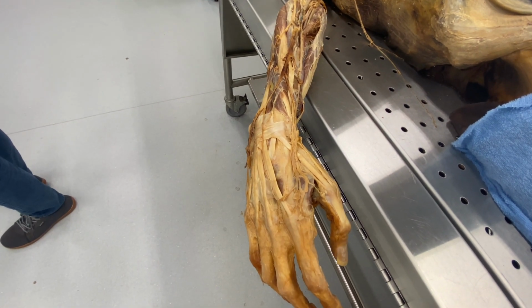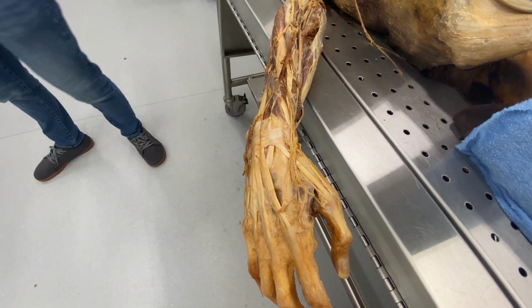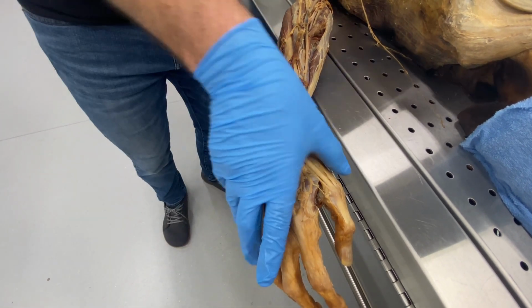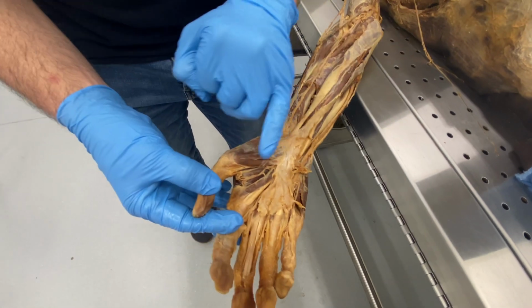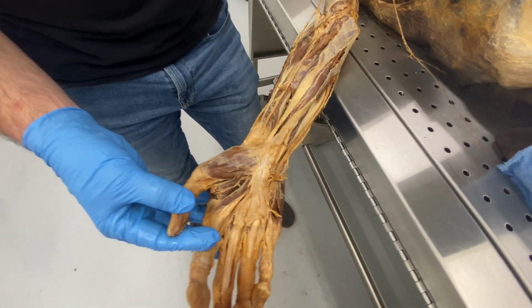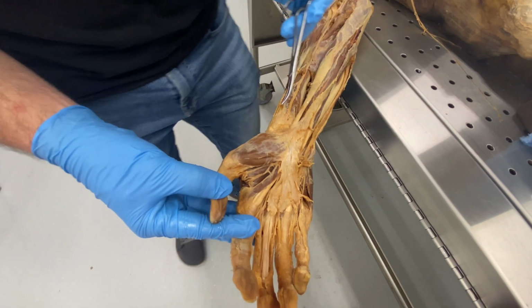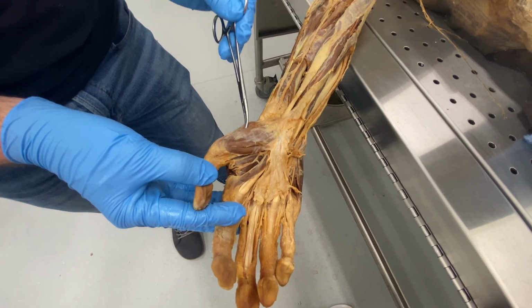That was 9. Number 10. We're gonna turn the hand back over again. We're gonna look over here. We're over at the base of the thumb, right? So we have this region. Within that region, we have 3 muscles, right?